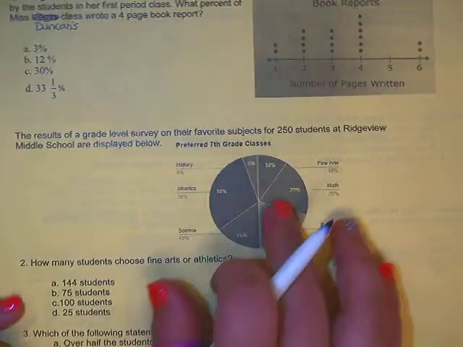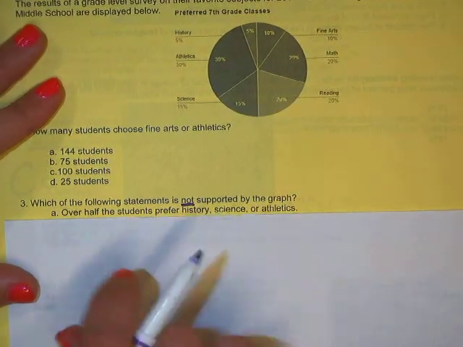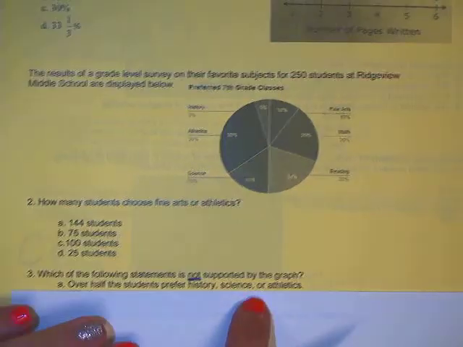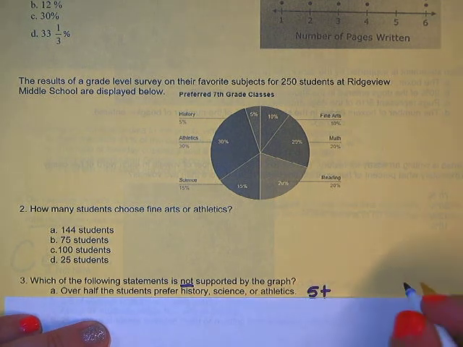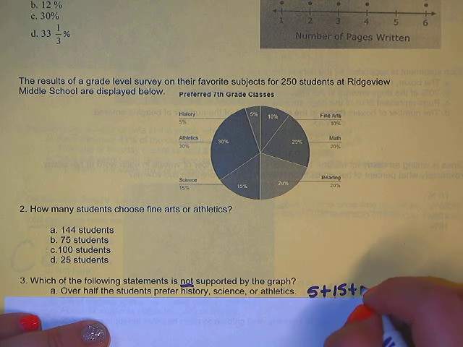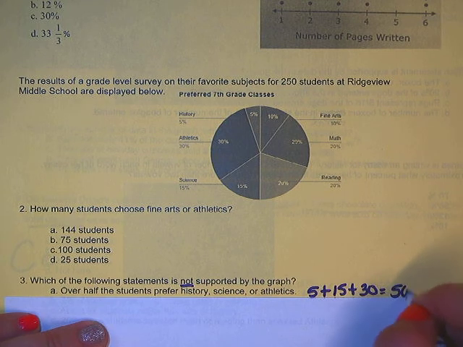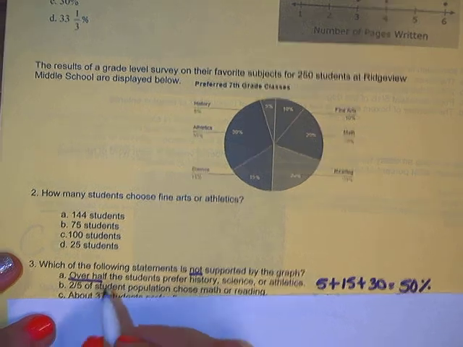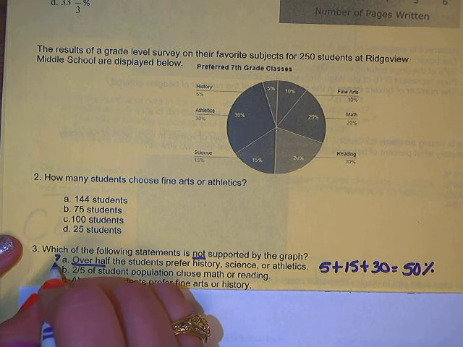So I have a graph up here of preferred 7th grade classes. So question A says over half of the students prefer history, science, or athletics. So if I come up here, history is 5%, science is 15%, and athletics is 30%. Well, when I add that, I get exactly 50%. But A says over half. Well, I know that half is 50%, but this is not over half, so that one's going to be wrong.